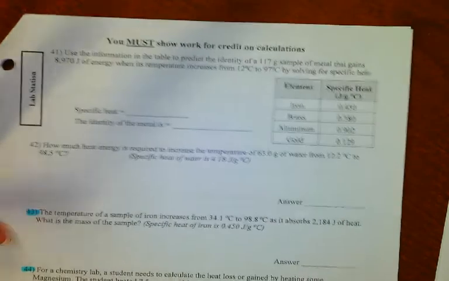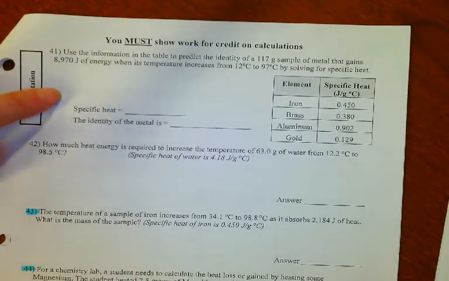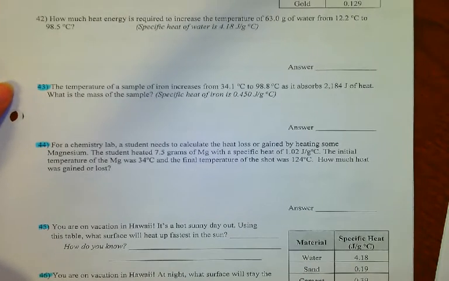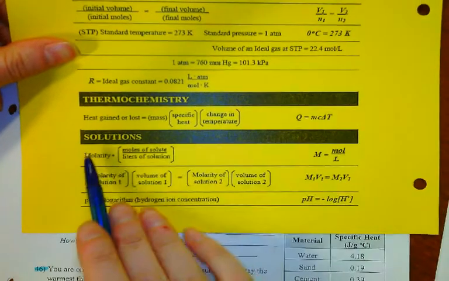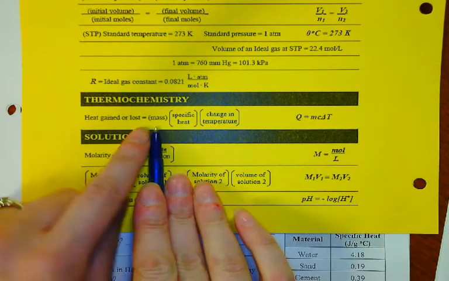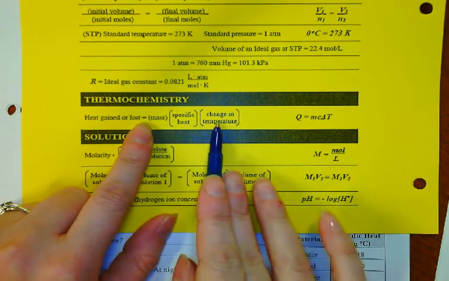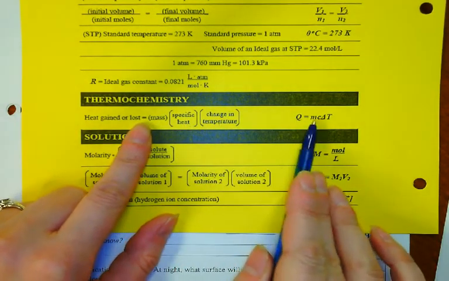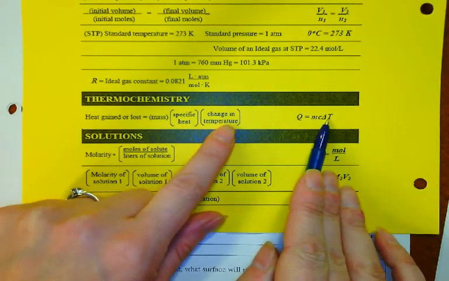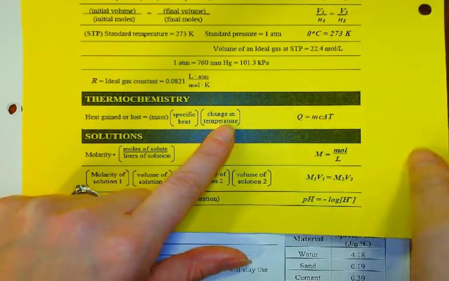This is where we've got our math. I'm not going to do 41 with y'all because hopefully you did that with your group, but I would like to do these last 4 together. Okay, and I'm going to grab a periodic table here. Here's my periodic table. It's got my equation here. That heat, gained or lost, equals mass times specific heat times the change in temperature. So Q equals M, mass, times C, specific heat, times delta T, change in temperature.